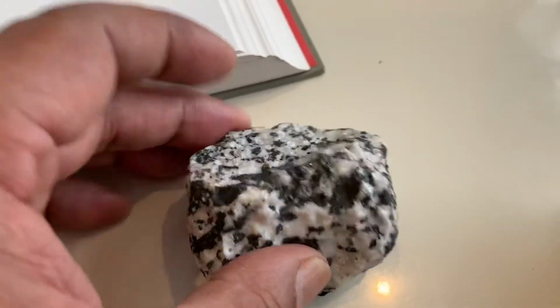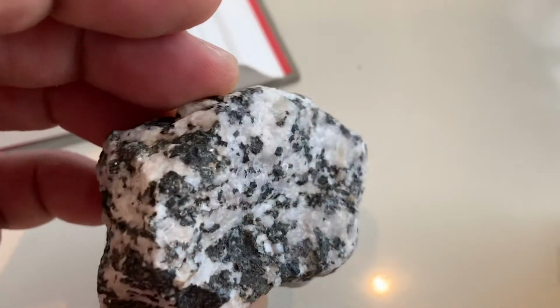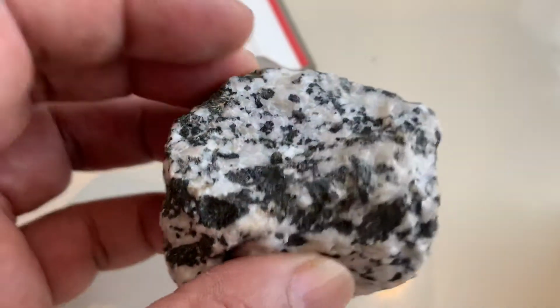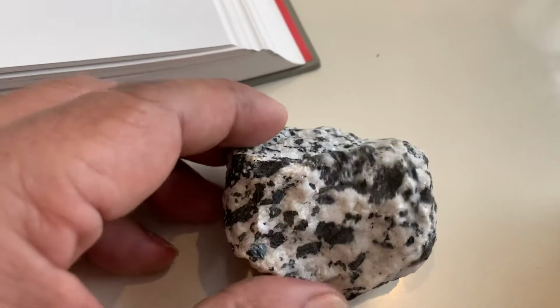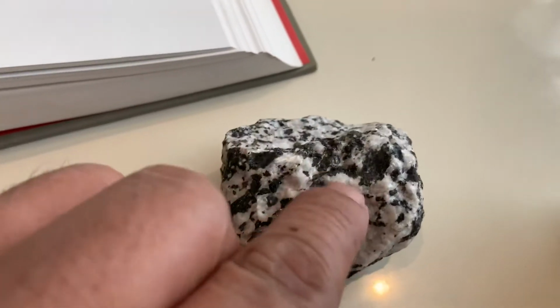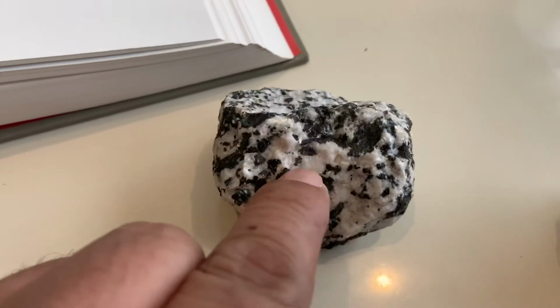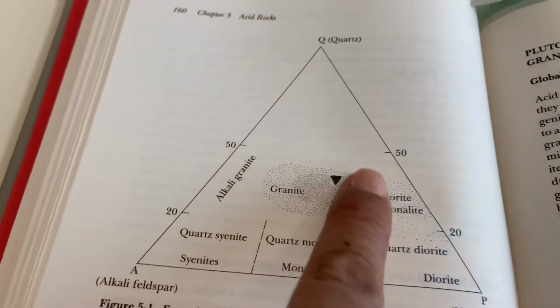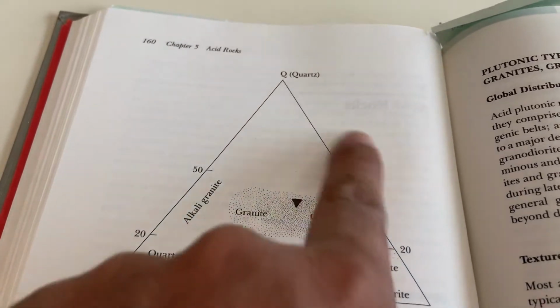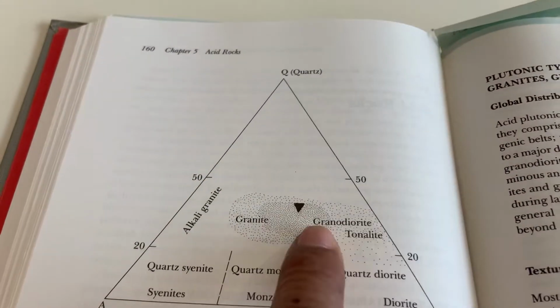Primarily, most of those are hornblende, and you can see the individual crystals in here. So that is your diorite. If I increase the quartz on this one by more than 20%, this becomes what we call granodiorite and falls into what we now refer to as the granitic area, the granitic rocks.